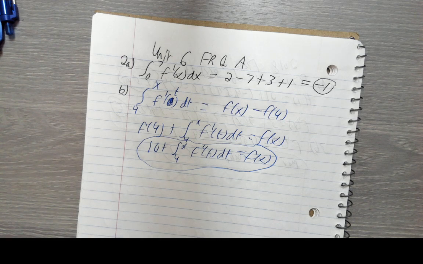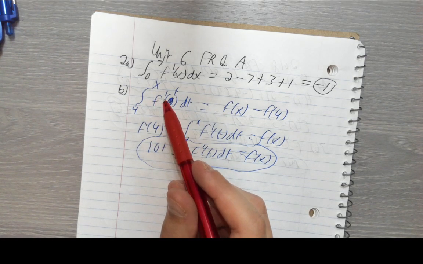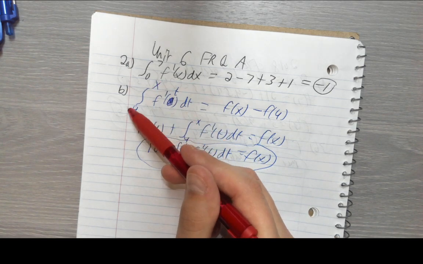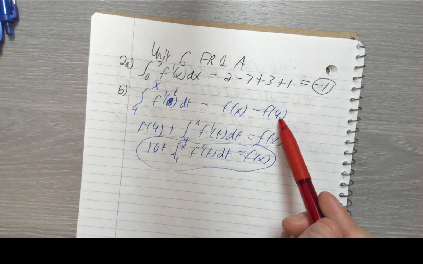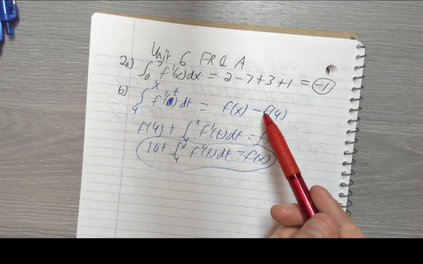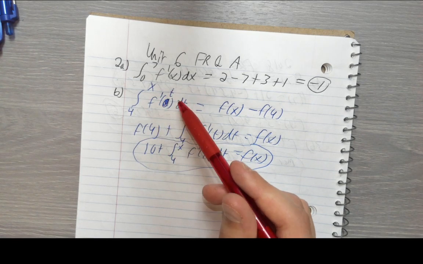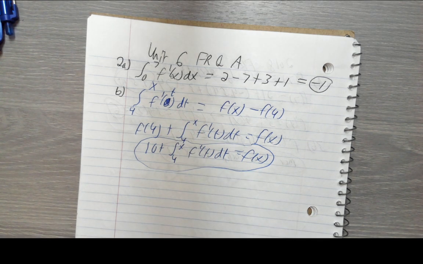So starting up here, Peyton, this is the integral. I knew I had to write f of x as an integral, so I started off with this integral because I knew that was going to be equal to f of x, which I needed to solve for, minus f of 4, which is something I already knew. And so I just added f of 4, so I didn't really put an integral back in there. I kind of just kept the integral in there. Yes, exactly, Peyton. That's essentially what we're saying here. Hopefully that answered your question.